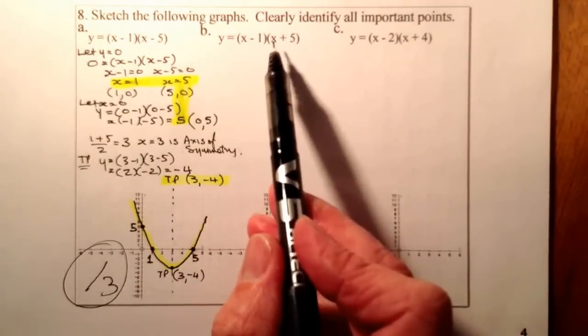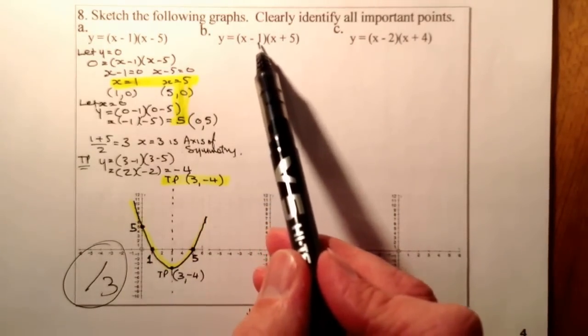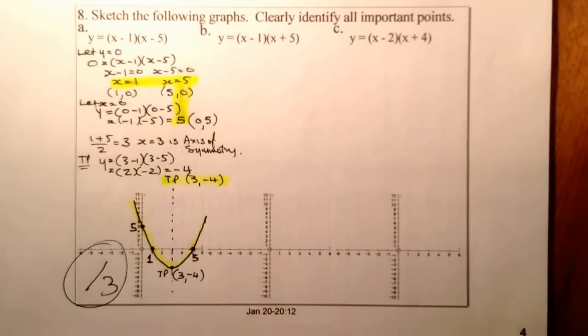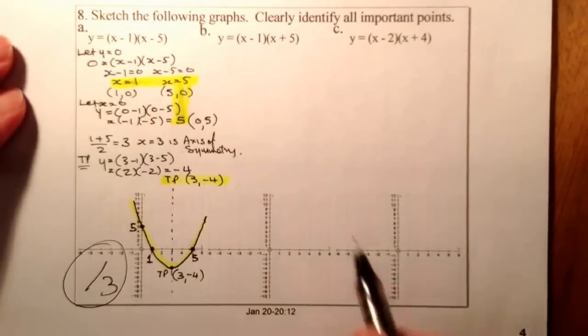Okay, let's try this question here. So I've got y is equal to x minus 1, x plus 5. If you can try these, go ahead and do them. I'm just going to give you the answers now.